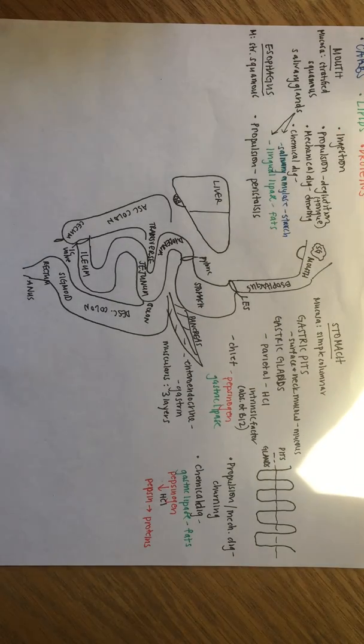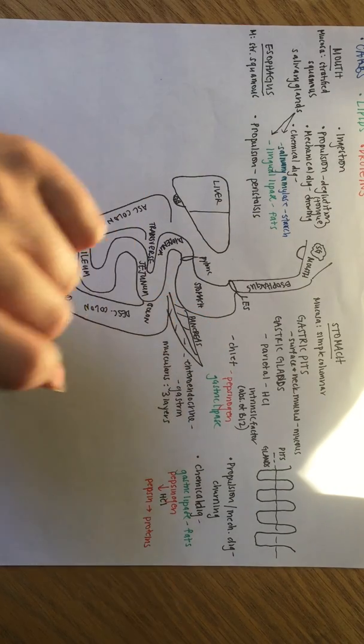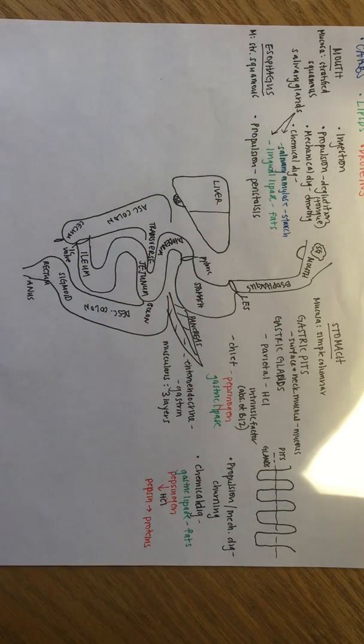So if we release pepsin in its active form, it would eat away the chief cells that made it in the stomach, and so that's detrimental to their function. So protein digesting enzymes, like pepsinogen, are always activated once they're in the lumen of the organ where they're active.